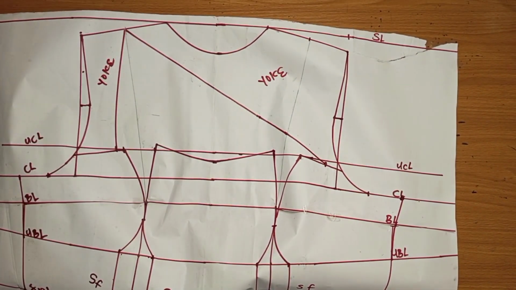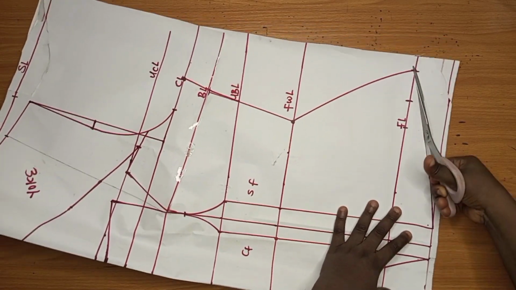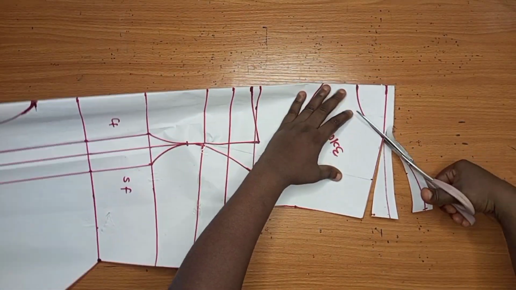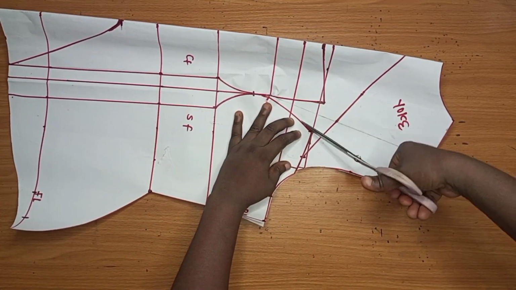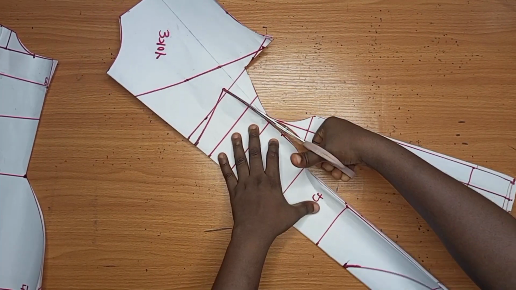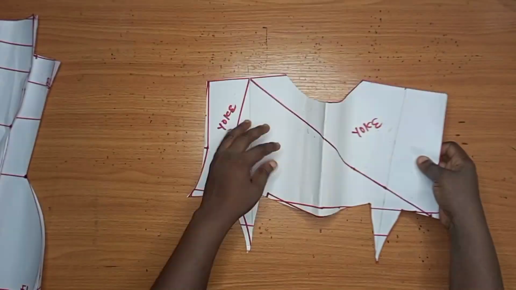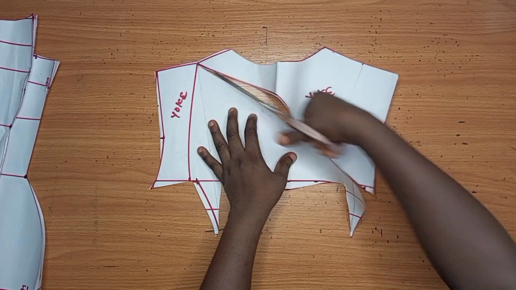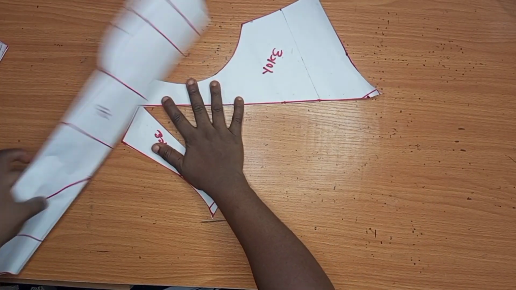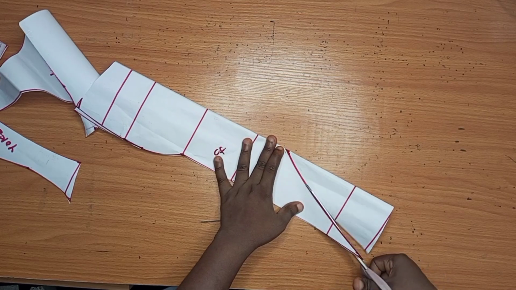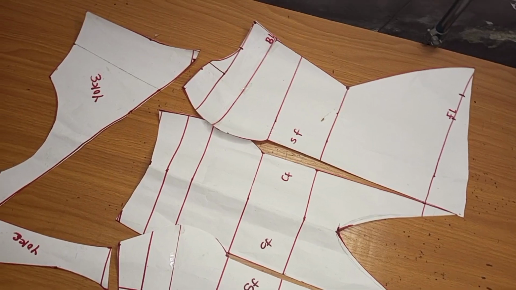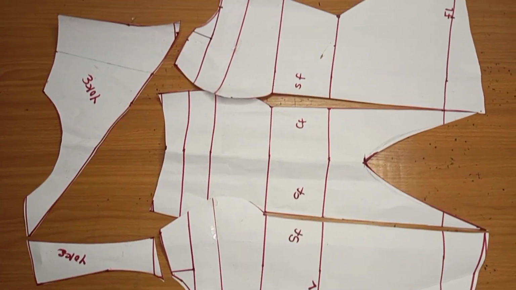So I'll go ahead now to cut the front piece out. So I will go ahead and also cut out the yoke like so. And I will also cut out the center front like so. After doing that, this is what I have for the front pattern, as you can see. So I'll go ahead to draft the back pattern now.